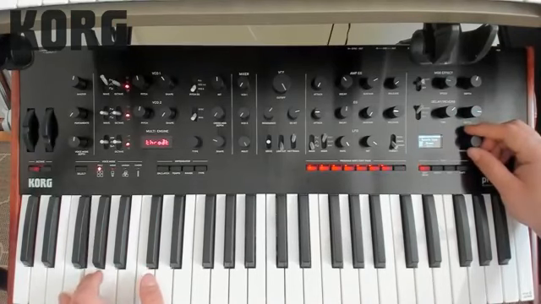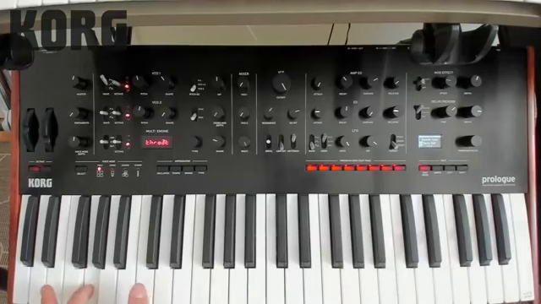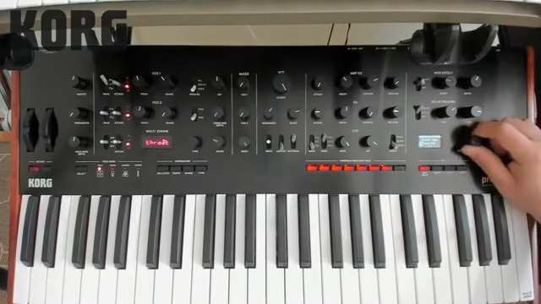Arena. Late. A little small for this kind of massive sound. Room, a little small for that too. Early reflections, those can be fun. Really nice and crisp. And this is the one that I was looking for, space.